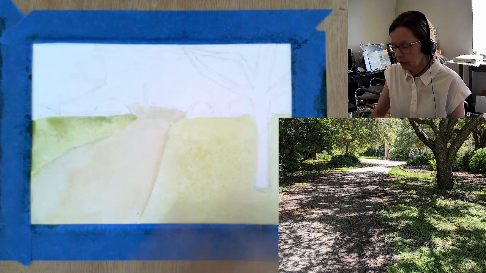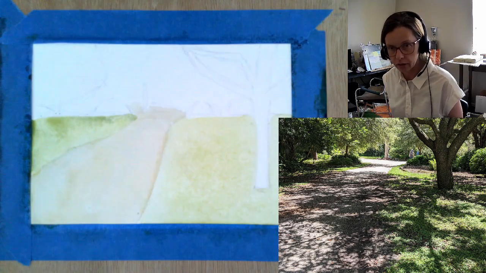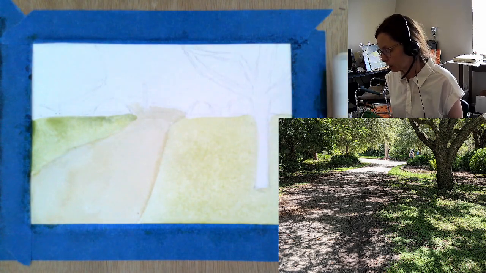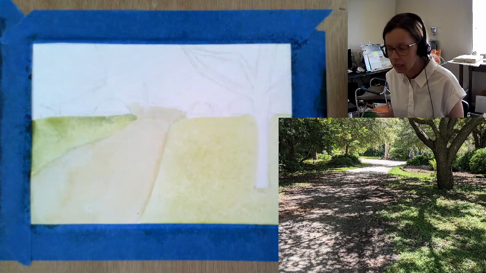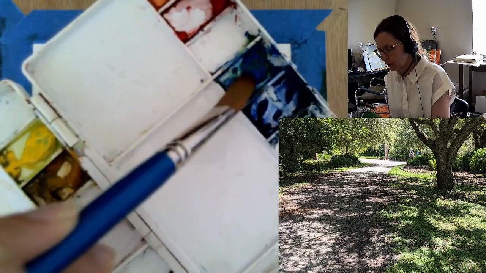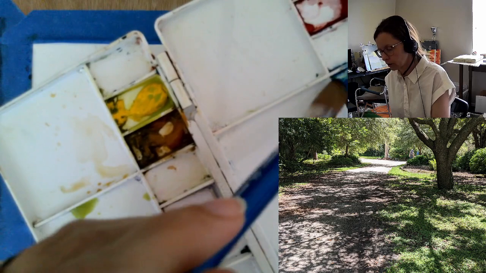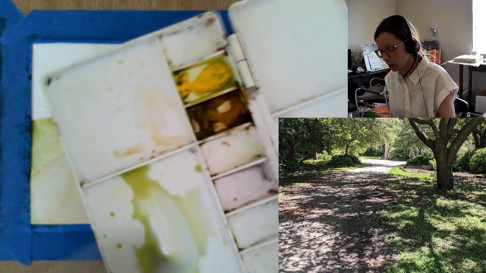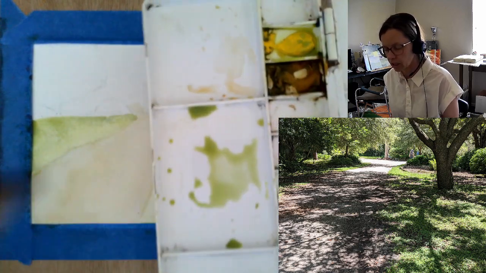Okay, and then in the background here, I'm going to just put slightly more blue into my green. So that green that I already mixed up, I'm going to take a touch more blue. That might be too much of a touch. Okay. So it just changes it a little bit.